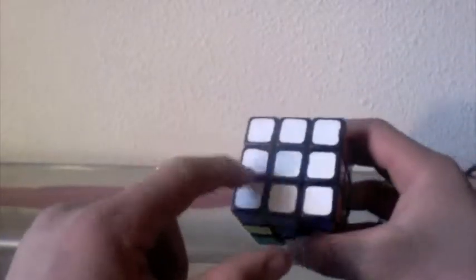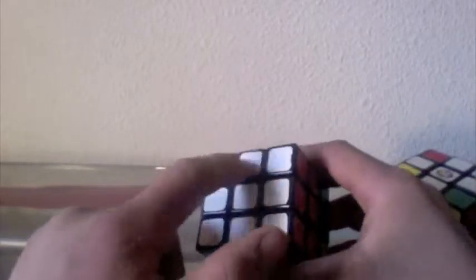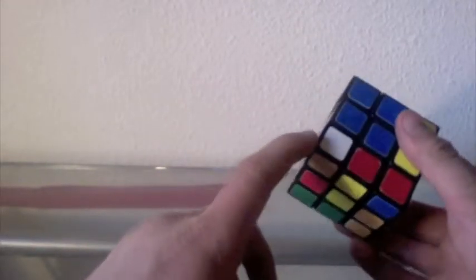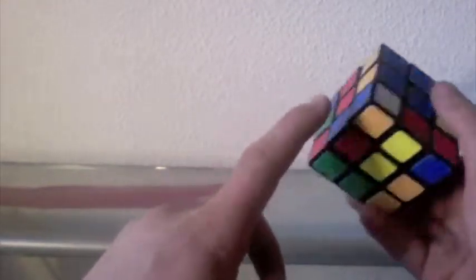So next thing we're going to do is the four corners. Okay, you've already got your cross. And you're going to put in these four corners. So we're going to do the same things as before. We're going to look on the bottom for a corner piece that has white on it, like this one.